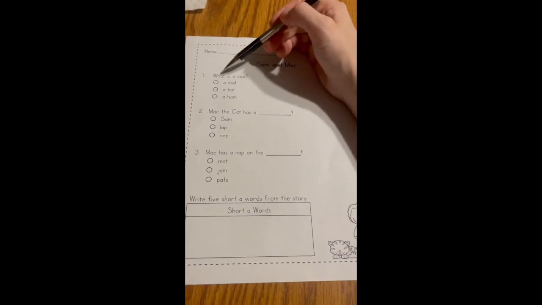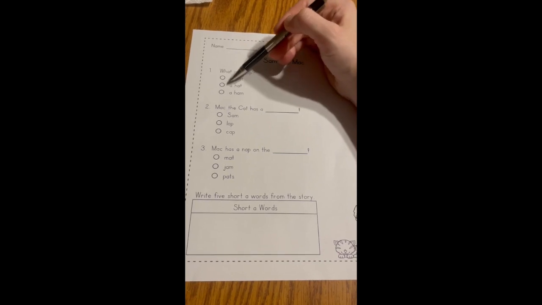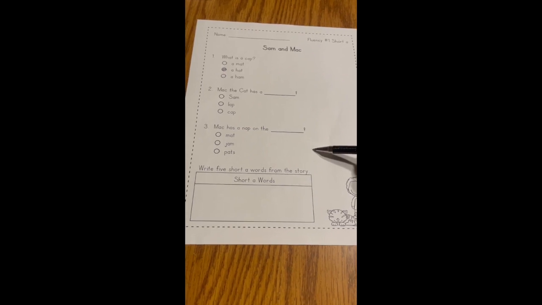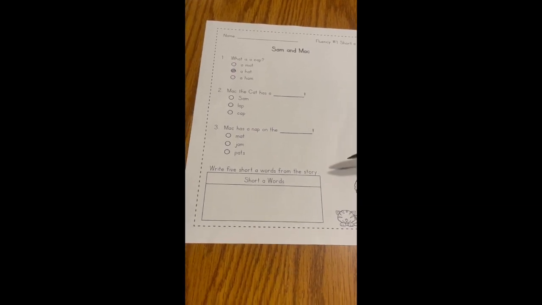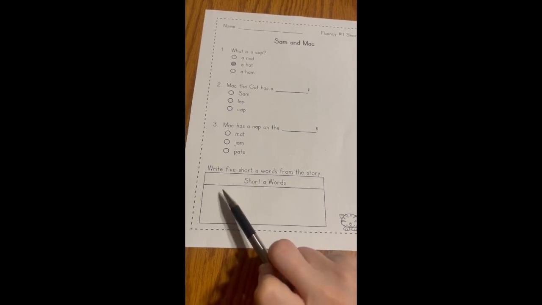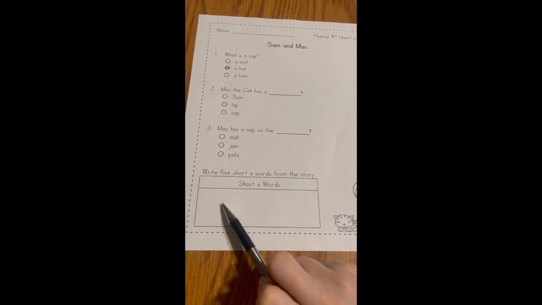So you would say, what is a cap? A mat, a hat, a ham, and then the child can give you their answer. They're going to fill in the correct bubble. In this case, it's a hat, and you go through until you are finished with all 3 or 4 questions, depending on the story. At the bottom, there's always a writing activity. This one says write 5 short A words from this story.